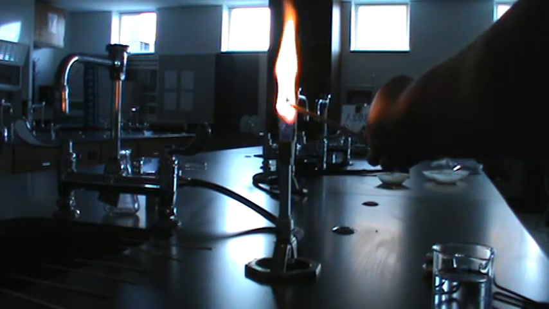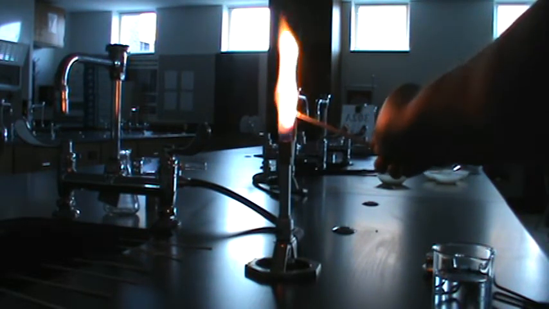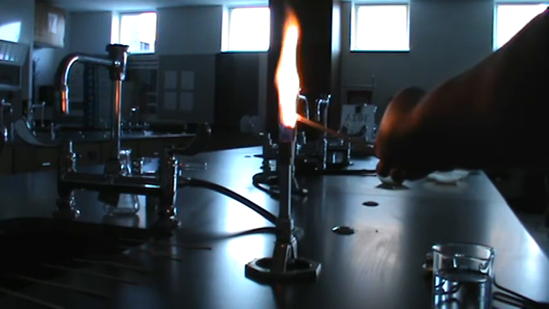Now, hopefully you notice that with the flame, it's kind of a bluish color. We're going to see what color the flame changes to. So let me reach back here and let's just kind of see what we see. Okay.